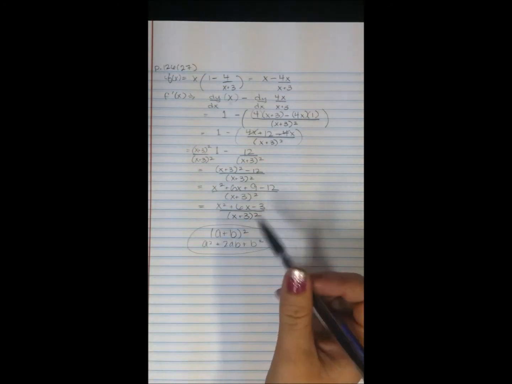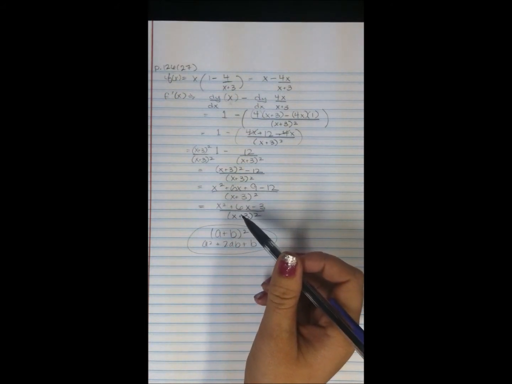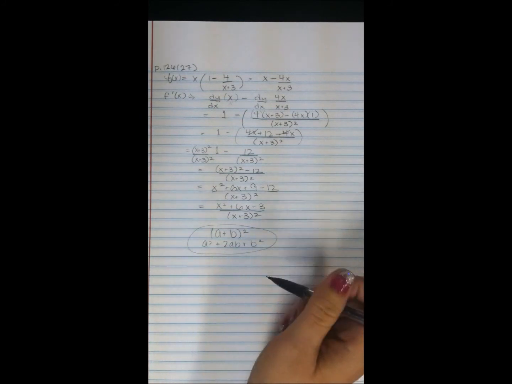And this is really going to help you, especially when we're doing quotient rule and needing to carry something over to get a common denominator. It just helps you find it that much faster. So hopefully that explains it a little bit better.